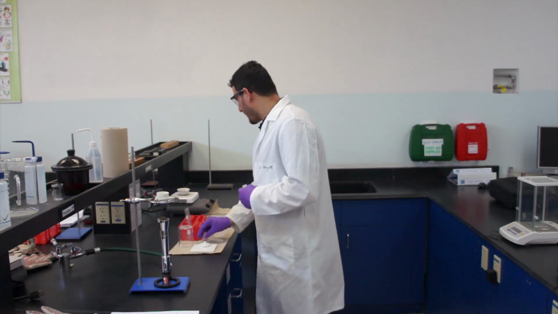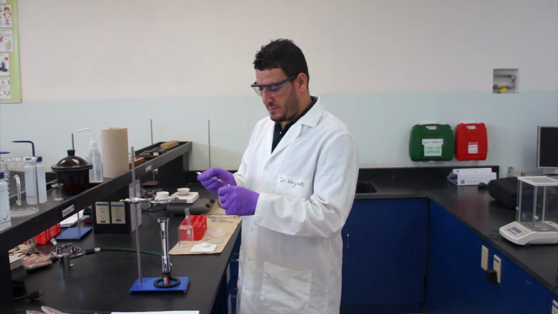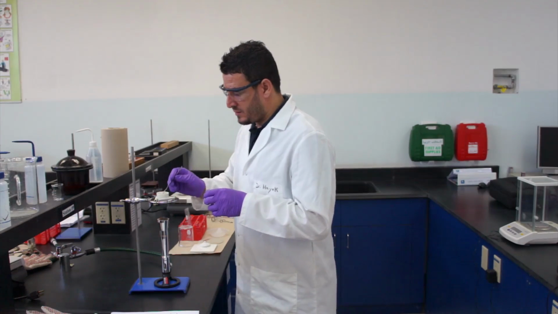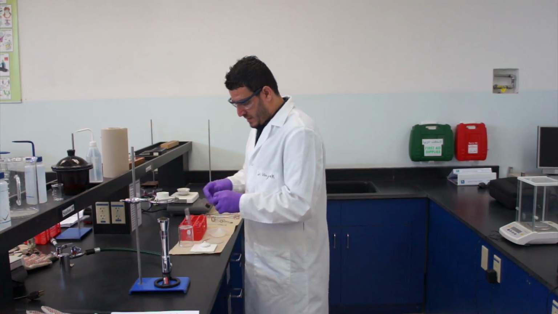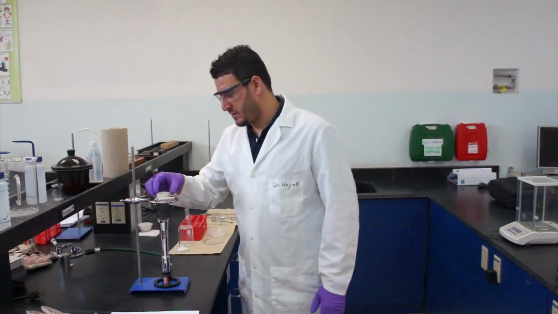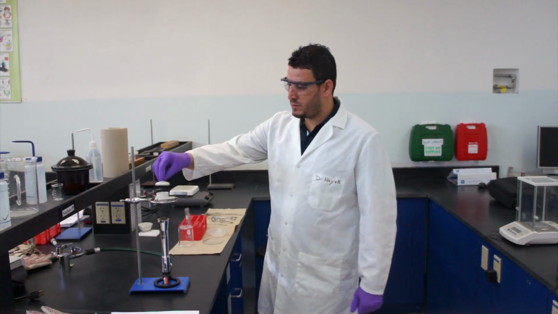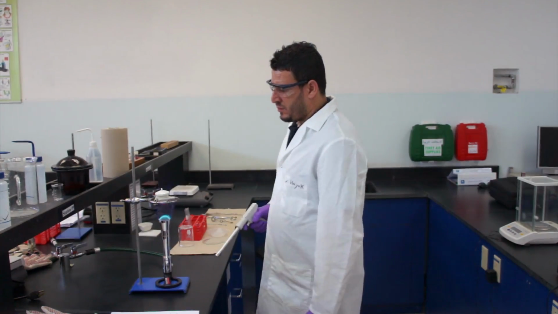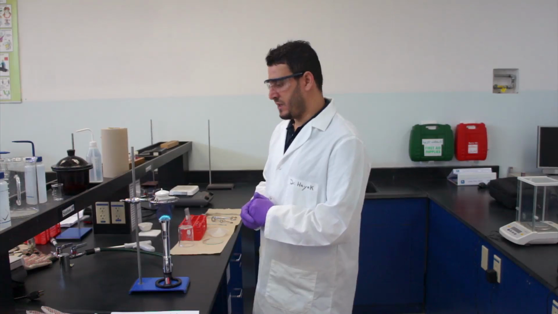Now you will take some of this and introduce it to the crucible. As you can see, the color of the cobalt chloride is purple. After you have inserted your cobalt chloride into the crucible, we will cover it and we are ready to start heating. So now the experiment started after starting the fire.